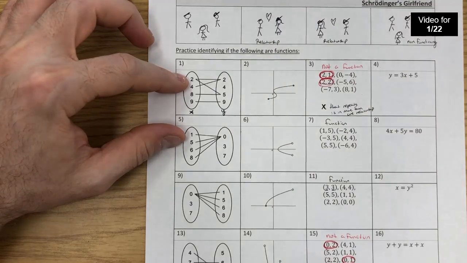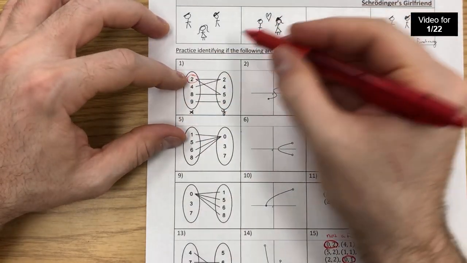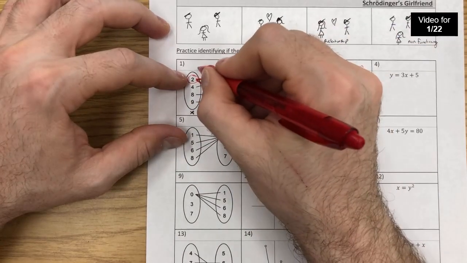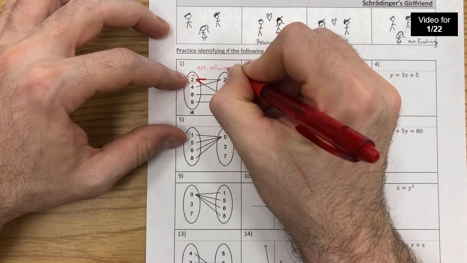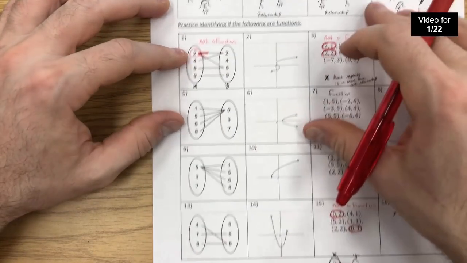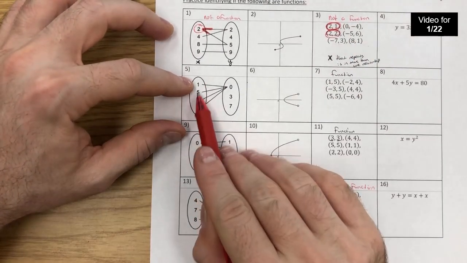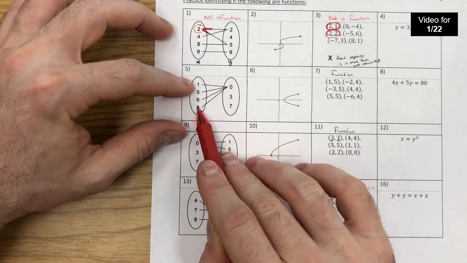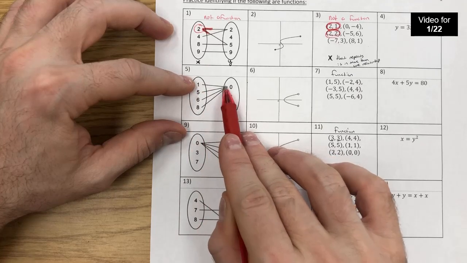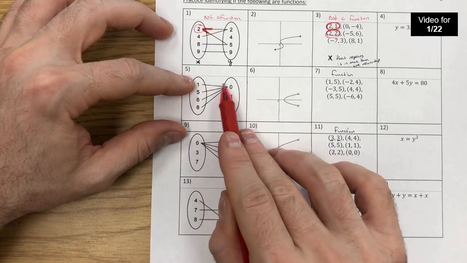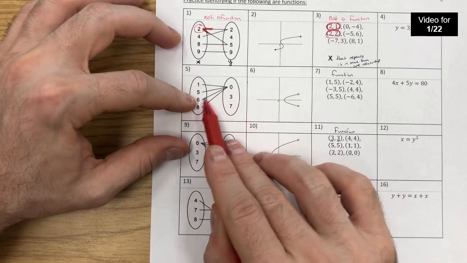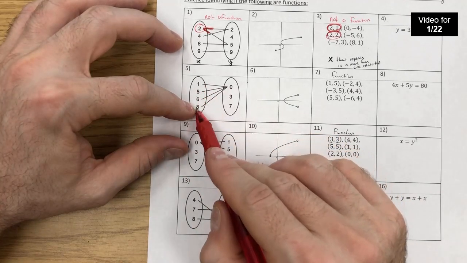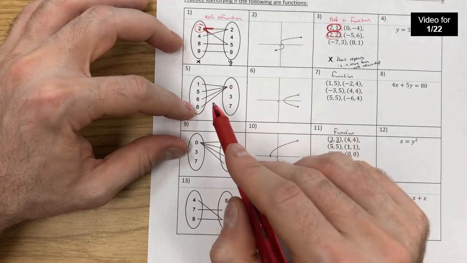Okay, this x has more than one y. I have a line coming out and a line coming out. So I know this is not a function. If I go down a little bit, each x on this one has exactly one line coming out of it, which means that this x has exactly one y, this x has exactly one y, so does this one, and so does this one. So we know that each one of these numbers has exactly one y.